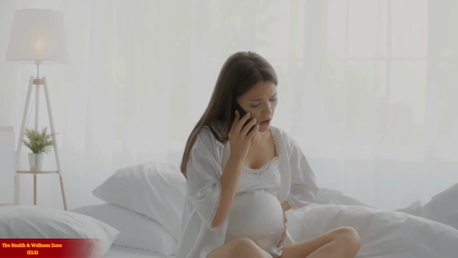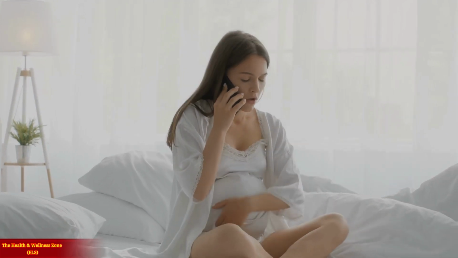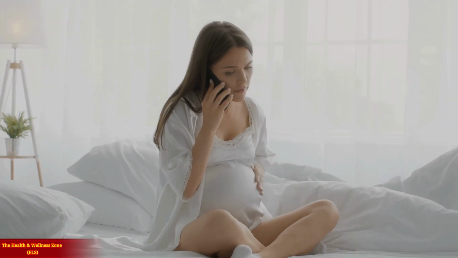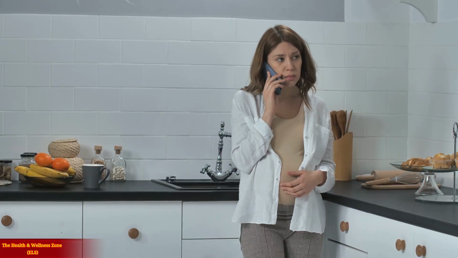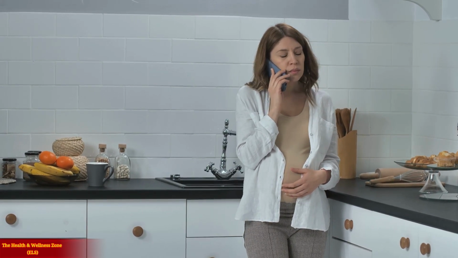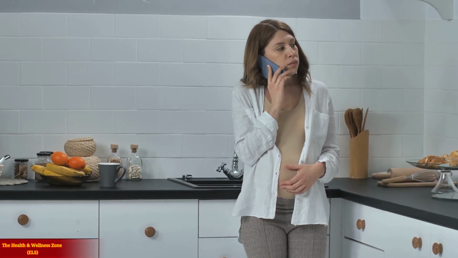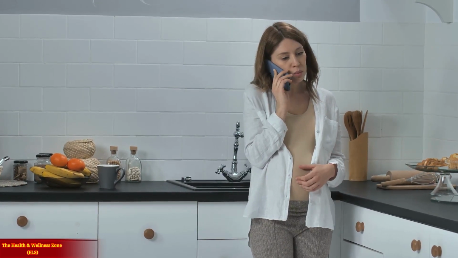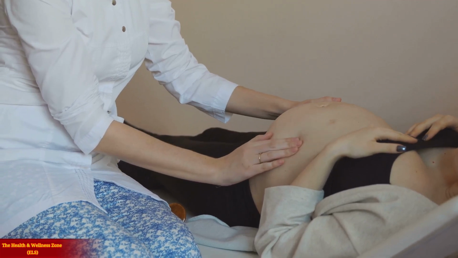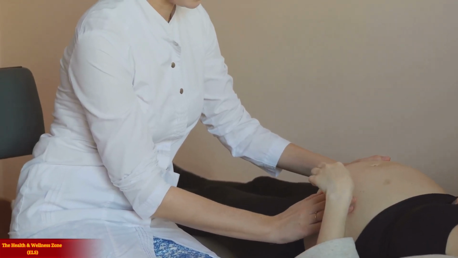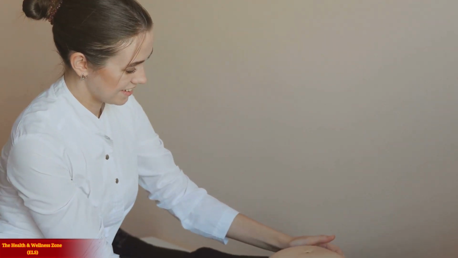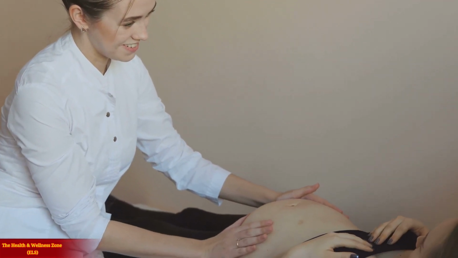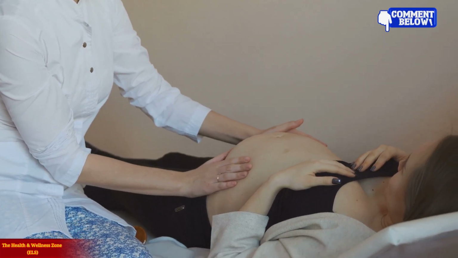If you notice anything out of the ordinary, such as unusual bleeding, severe nausea, or rapid uterine growth, don't hesitate to contact your doctor right away. Trust your instincts and seek medical advice, even if you're unsure whether your symptoms are serious. When you visit your healthcare provider, they will start by performing a thorough physical exam and asking about your symptoms and medical history. This initial assessment helps guide the next steps in the diagnostic process.